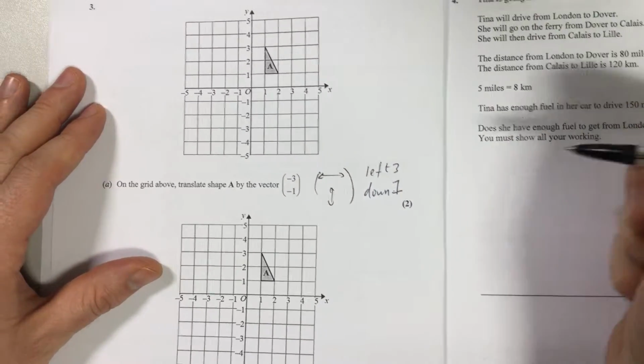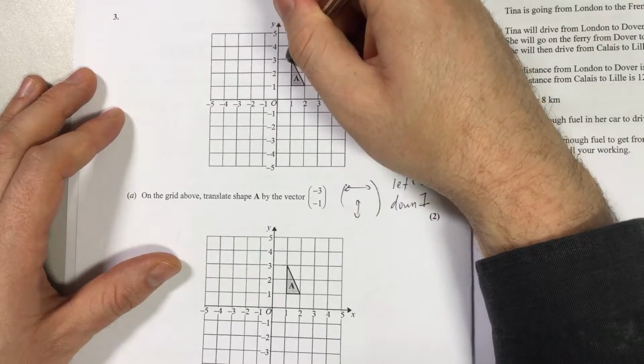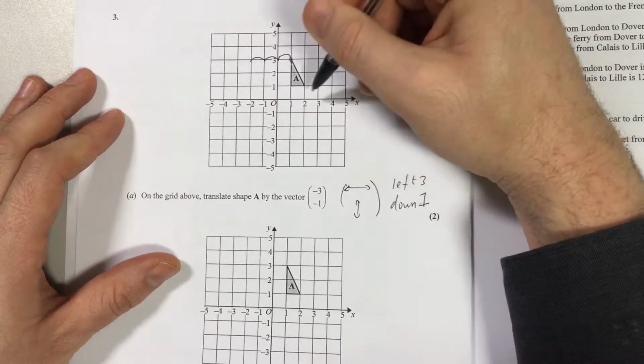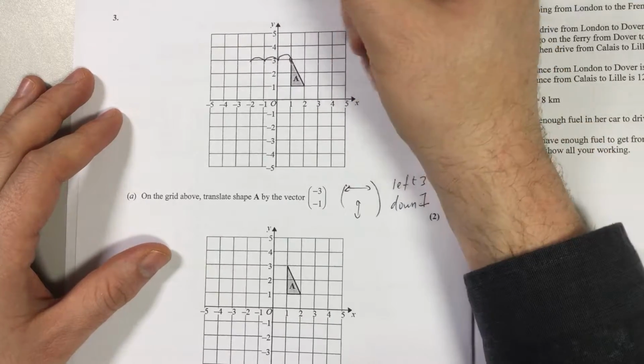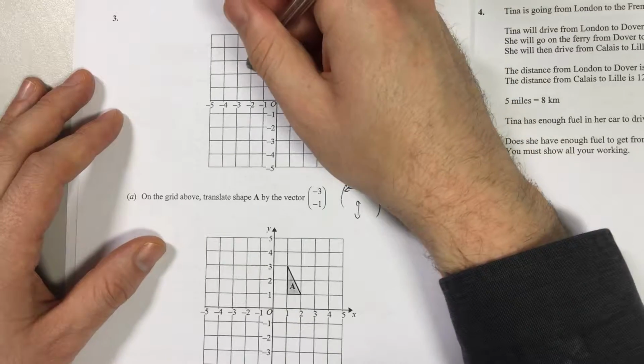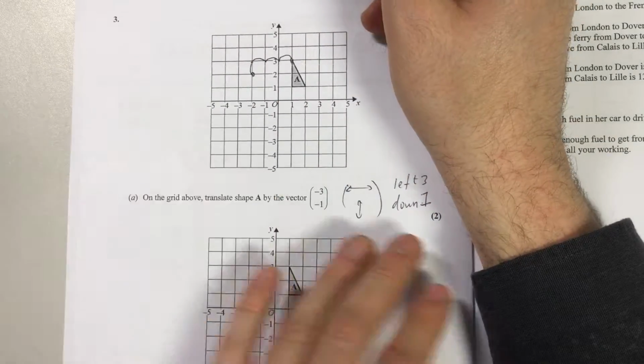Okay, so if you don't do it the right way, it will just be wrong. You'll just go the wrong way. So choose a corner and move that 3 places to the left. 1, 2, 3. Check your scales in ones. If it's not in ones, you have to make sure you're doing the right amount of jumps. And then down 1. So that top corner is going to go right there.